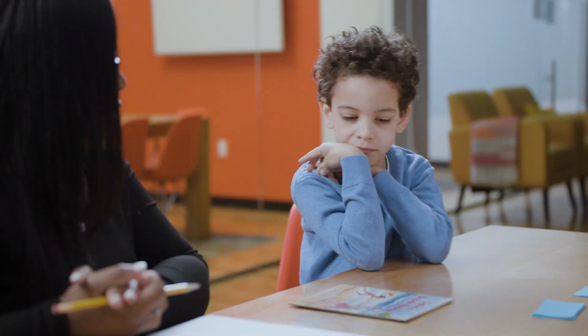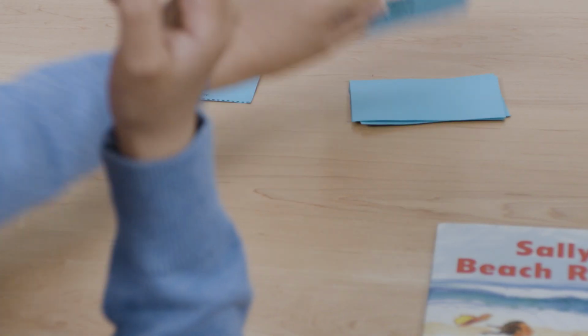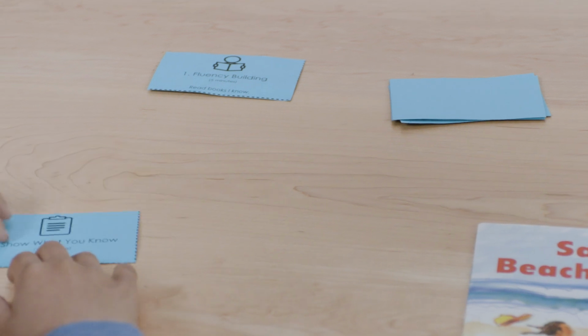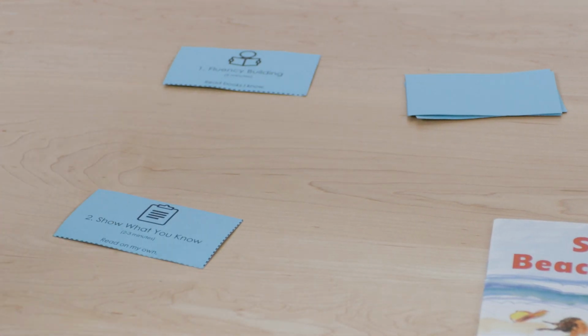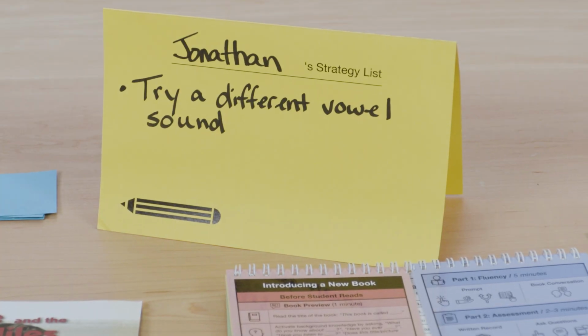Okay, Jonathan, now we're on to the next part of our lesson. So can you flip the card for me? Excellent. So now you're going to show what you know in this part. And in this part, I can help you, but that's okay because when you come across a tricky word, you can read your strategy list to help you, or you can just simply skip it.